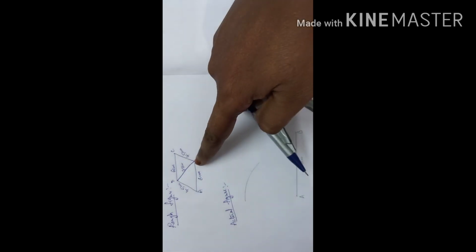So again take the compass and measure 4.5 centimeters. So with A as center, draw an arc with 4.5 centimeters as radius. Now from B it is 7.5 centimeters. So take again 7.5 centimeters as radius.